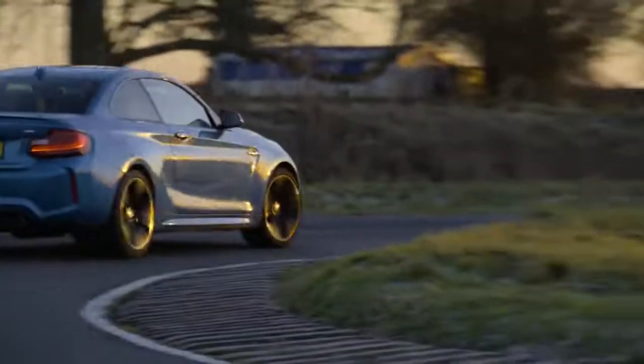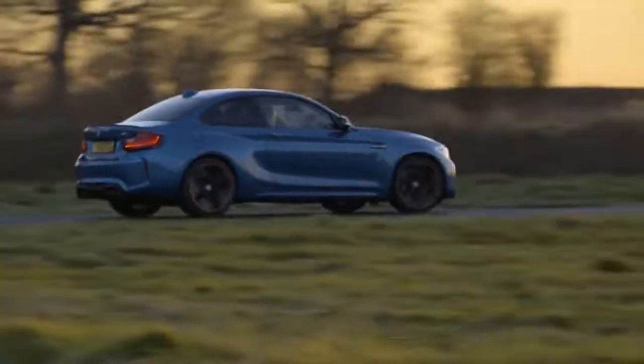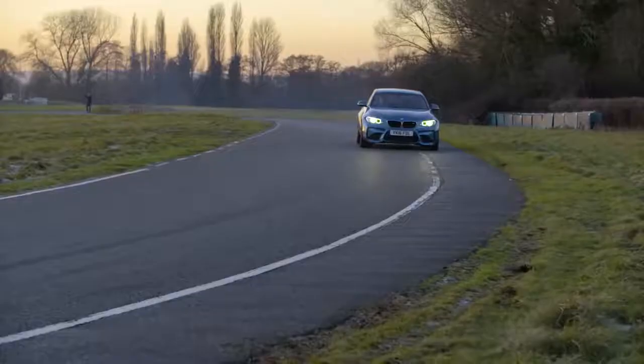Right, so drifting and power sliding, what is the difference? So we're going to give power sliding a go first. The difference between the two is drifting is everything you do on the way into a corner, and power sliding is what happens after the apex. So we'll give power sliding a little go first. You can do it to different extents.